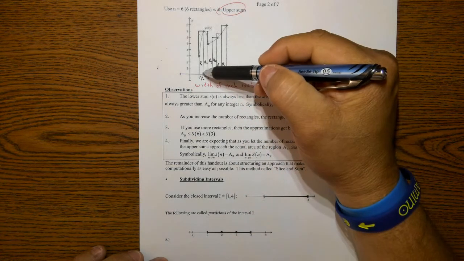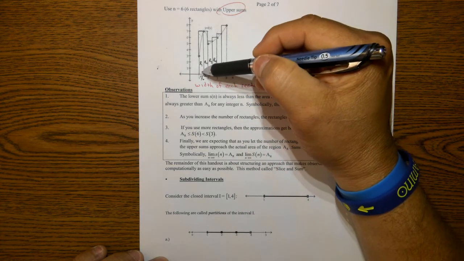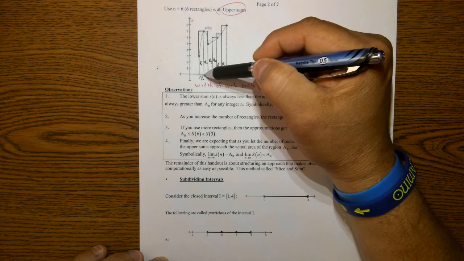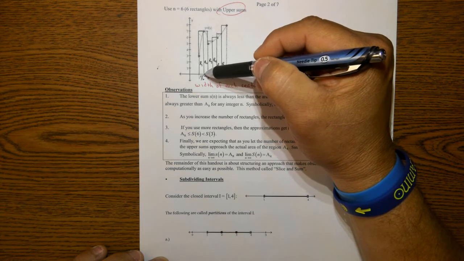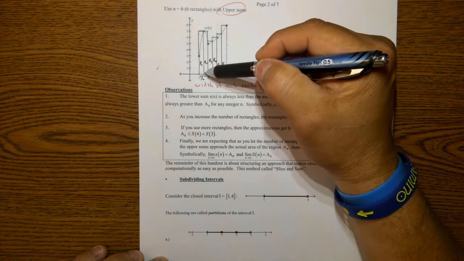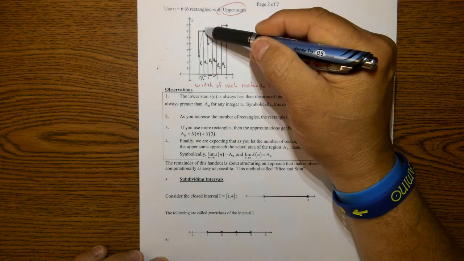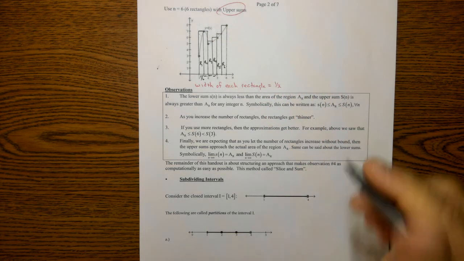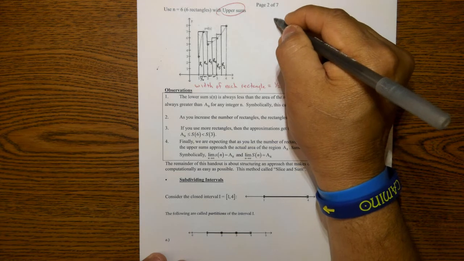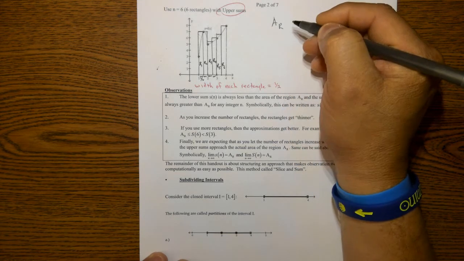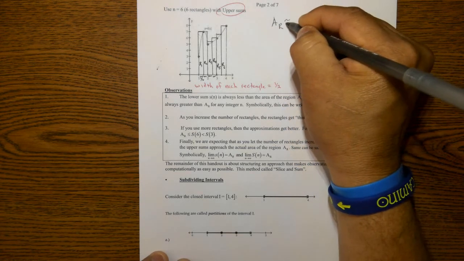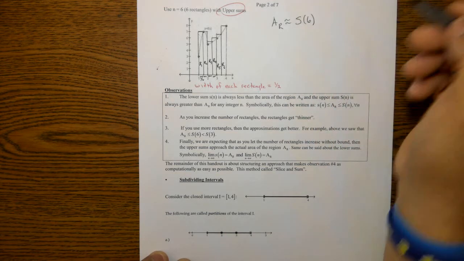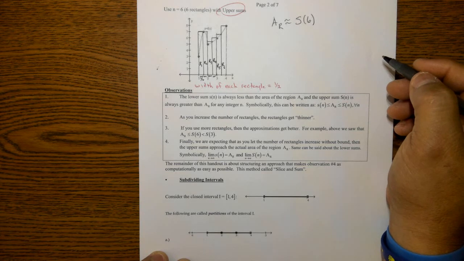So let's take a look at the first one, capital R sub 1. On this little interval, I have to find the largest output. Well, the absolute max, since I'm using upper sums, is going to occur at the right endpoint, so it's going to be right there. So say that the area of our region here is approximately S of 6. I really should just say that it's going to be less than S of 6.